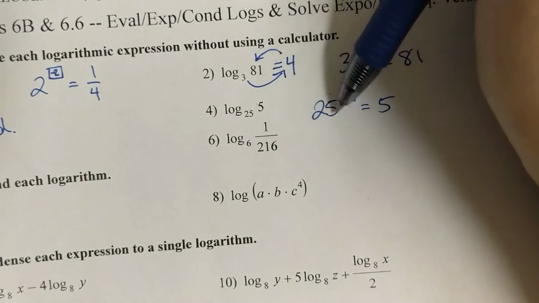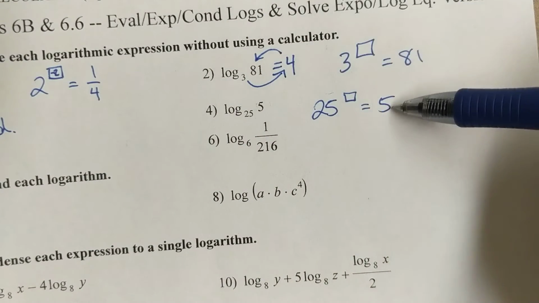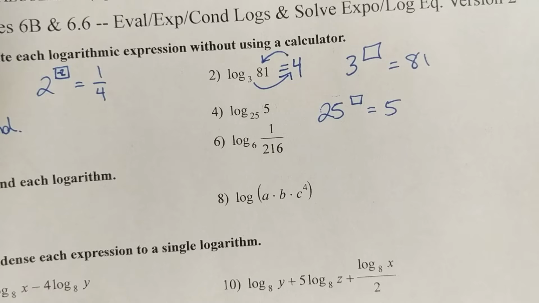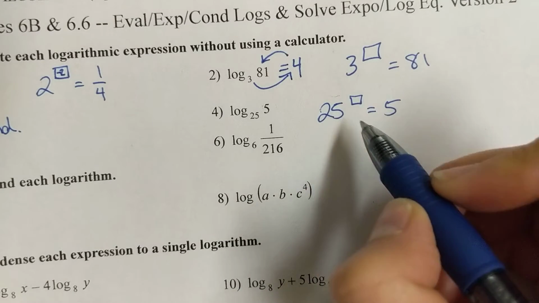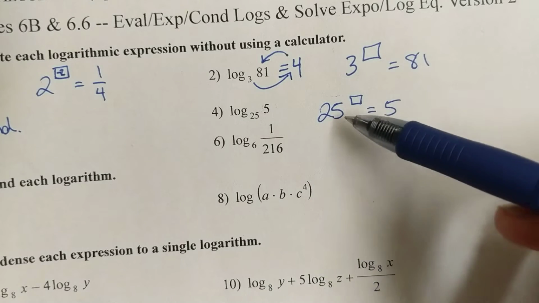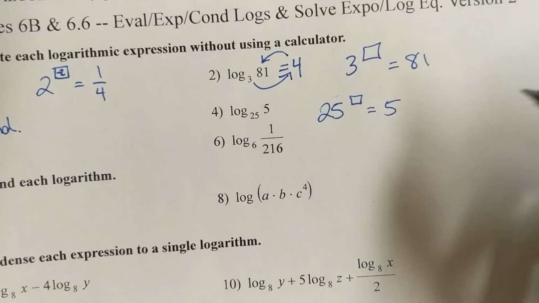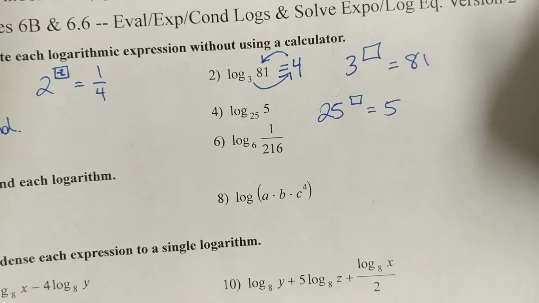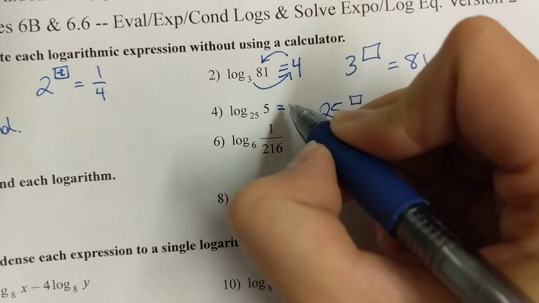Okay, so now we have a bigger number like 25 and we're going to 5. So that indicates possibly a root or a fractional exponent. So if I think about it in terms of root, I can see very clearly that the square root of 25 is 5. So my exponent needs to be what is equivalent to square rooting, which is 1/2.